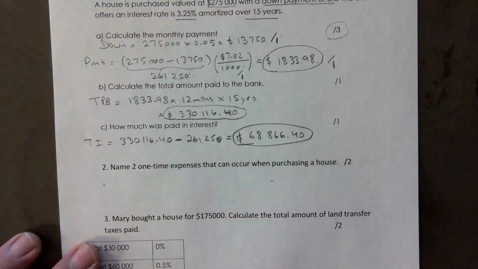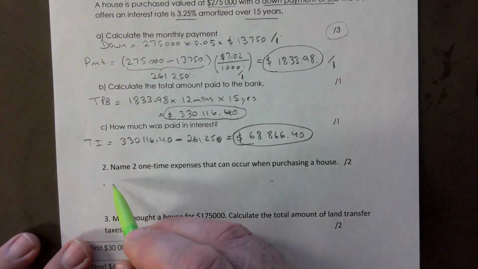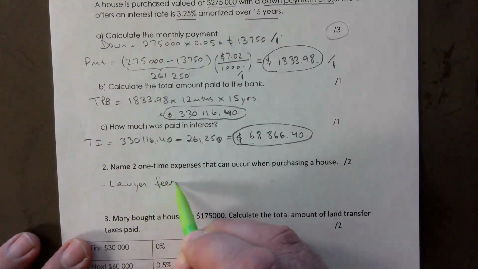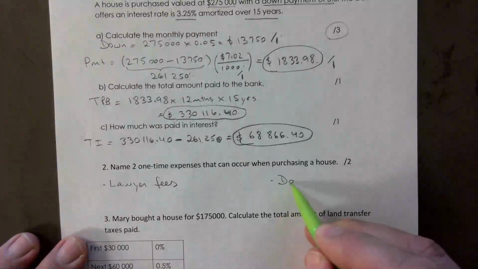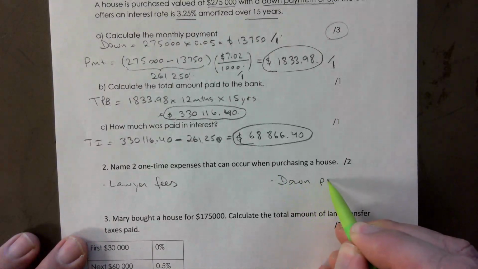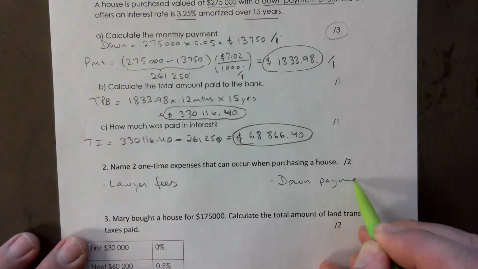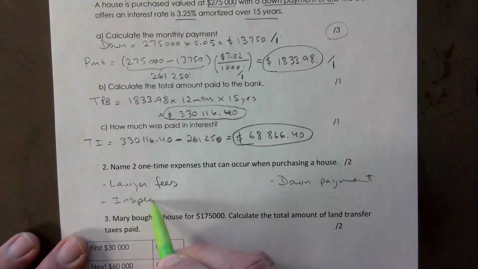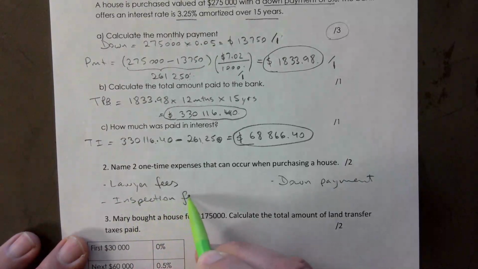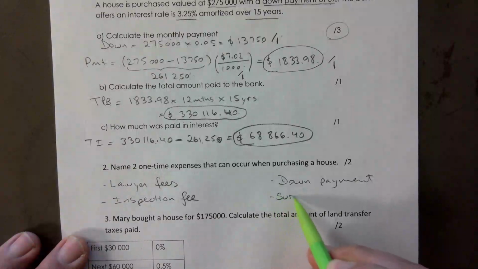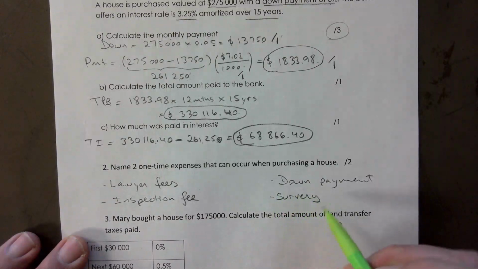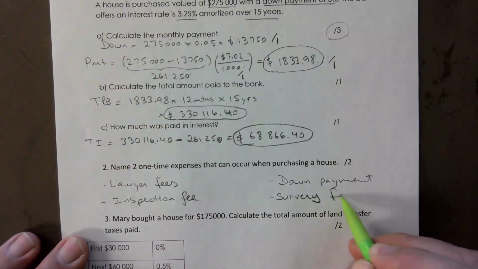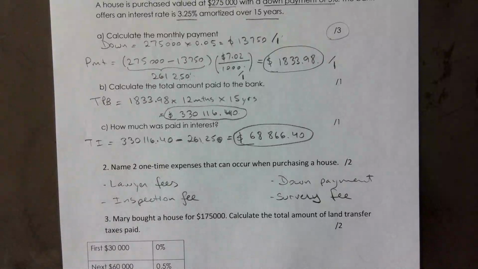Name 2 one-time expenses that can occur when purchasing a house. You can talk about lawyer fees. Down payment is also okay. You can talk about inspection fee, survey fee, and so forth.